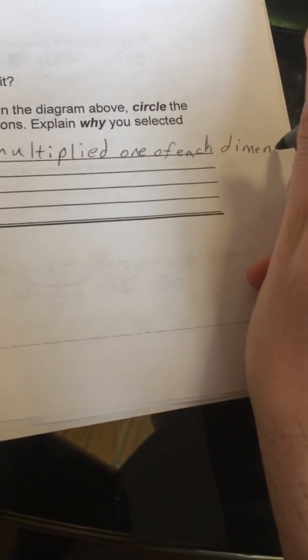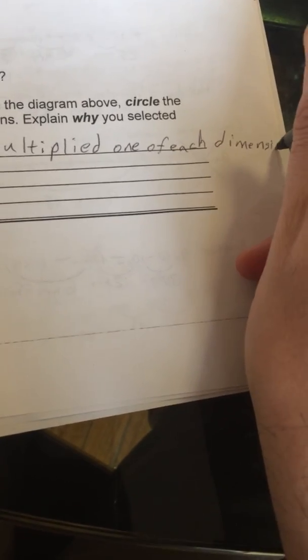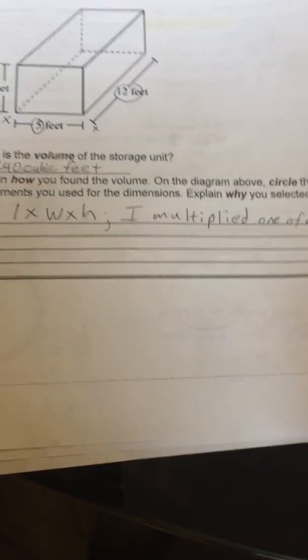All right, copy this, and then you can use this as your answer when you have to explain yourself. But remember, your answer might be this one, each dimension. Sorry, I don't have the whole word written out. But I multiplied each dimension, S-I-O-N.